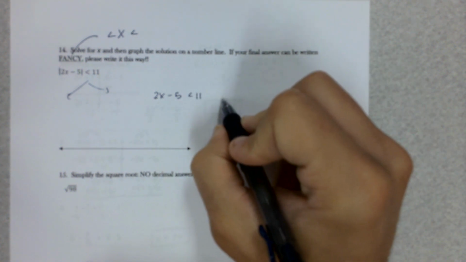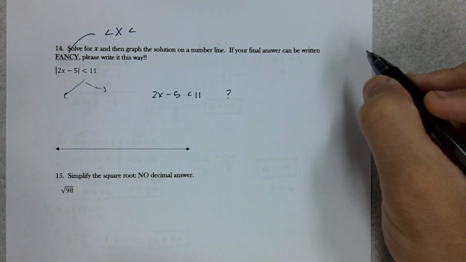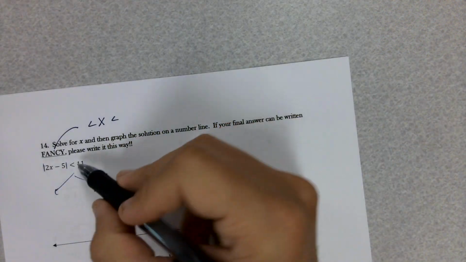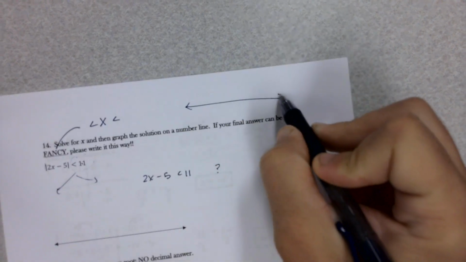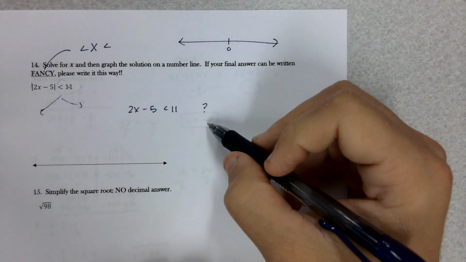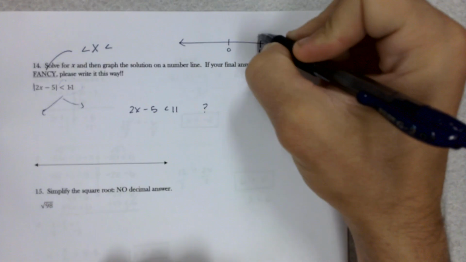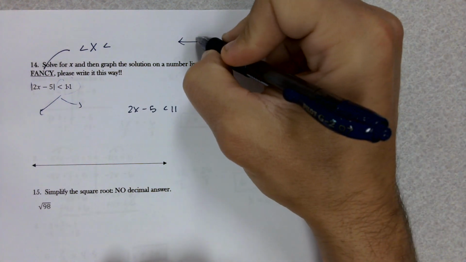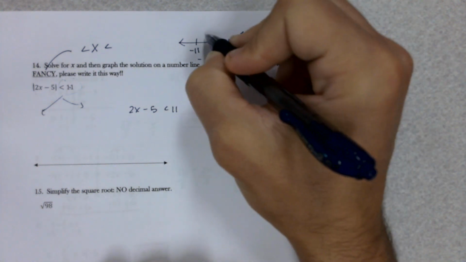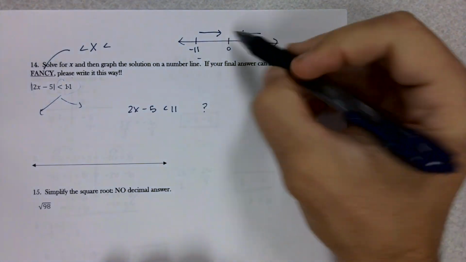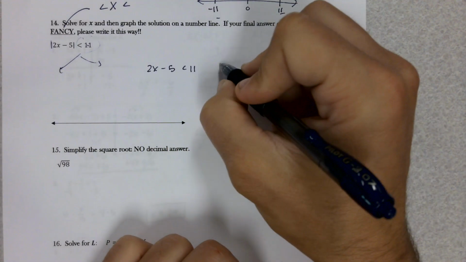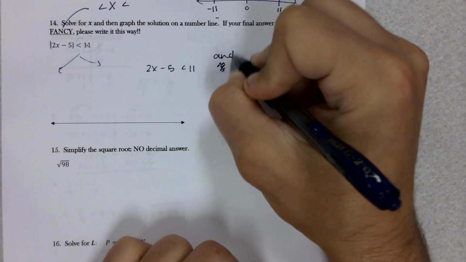And then you might be thinking to yourself, well, what word do I use? And, or. Well, think about this. Less than 11. If I look on a number line, numbers that have a distance from 0, because that's what absolute value means, that's less than 11. Well, here's 11. Less than it would be this way. Negative 11 has the same distance from 0 as 11 does, and the distance less than that would be towards 0. So that, to me, looks like we've got an and question going on here. So I'm going to replace that question mark with the word and.